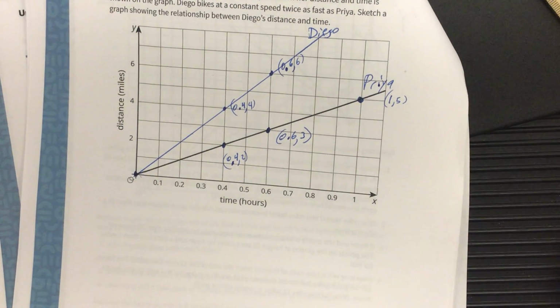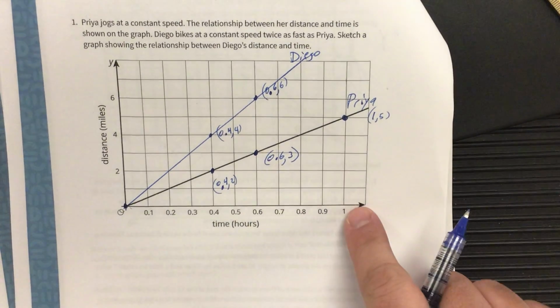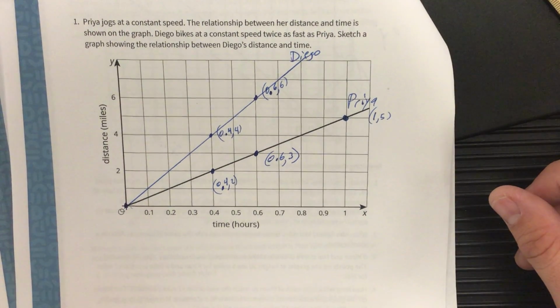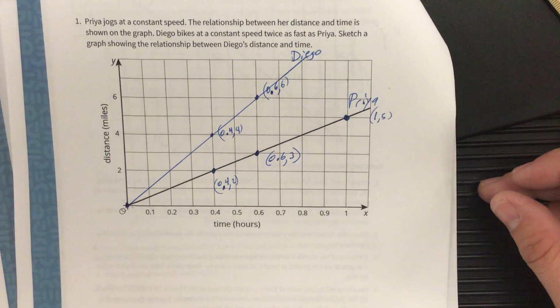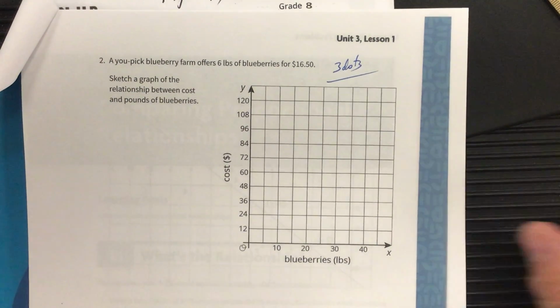Okay, how fast was Diego going? 10 miles an hour. And you could plot 1, 10. That would just be off of our graph there. Questions on that one? All right, question number 2.